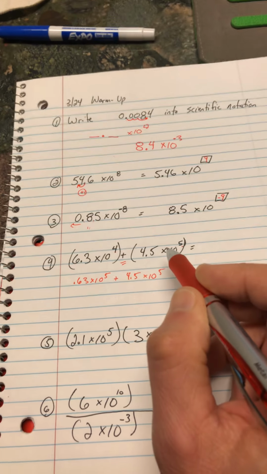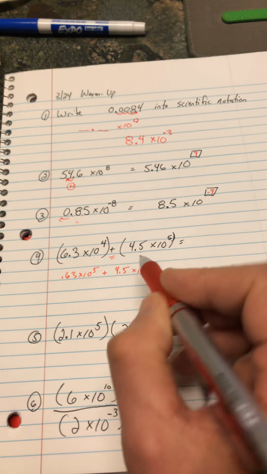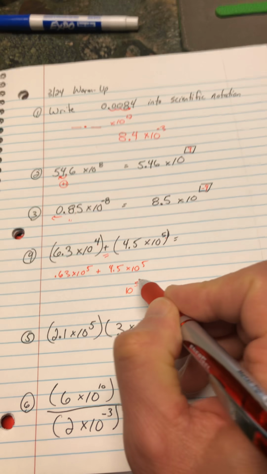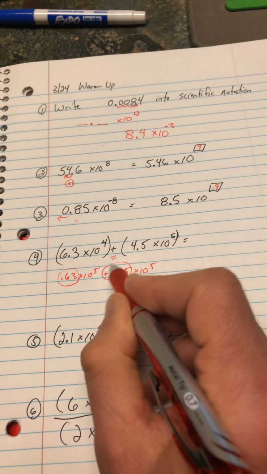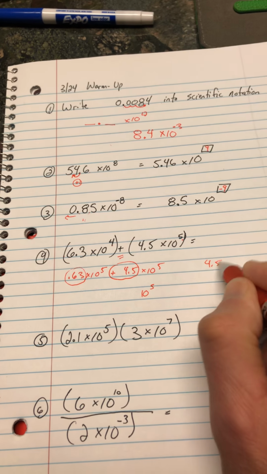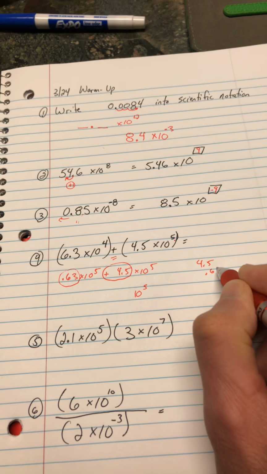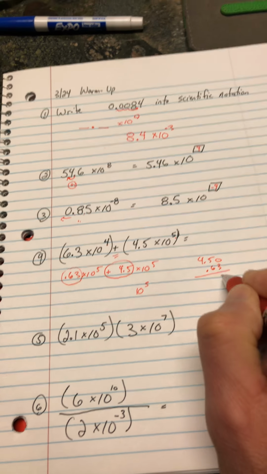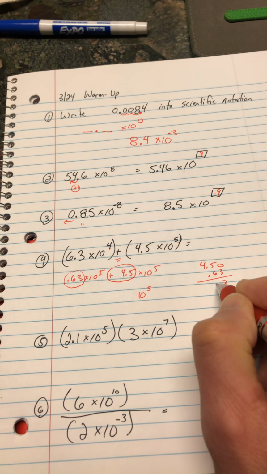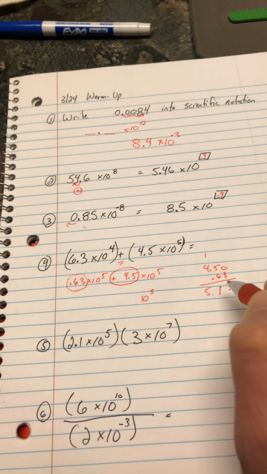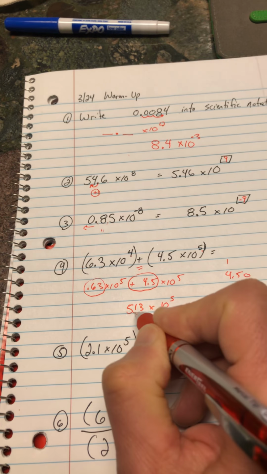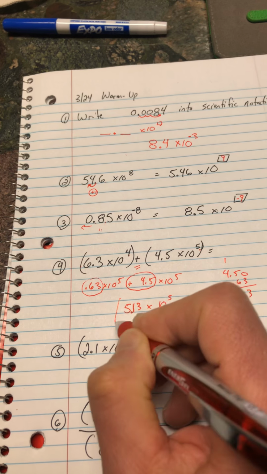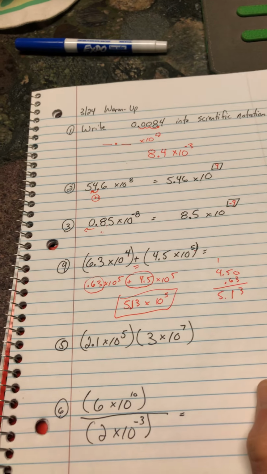And we talked about adding and subtracting. Once you have the 10 to the 5th there, that gets pulled out, and we just add this one and this one. So 4.5 plus 0.63, that'd be a 3, and we get an 11, carry the 1, 5.13 times 10 to the 5th power.